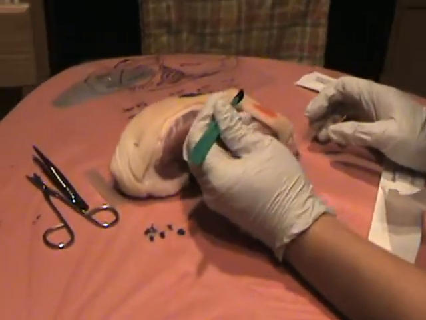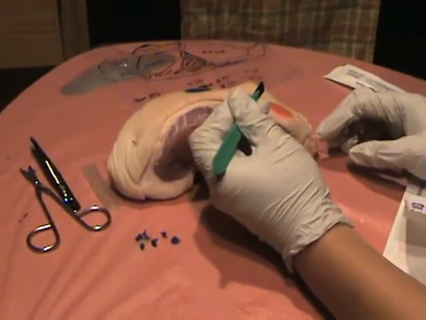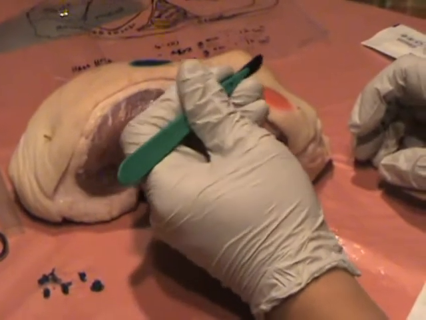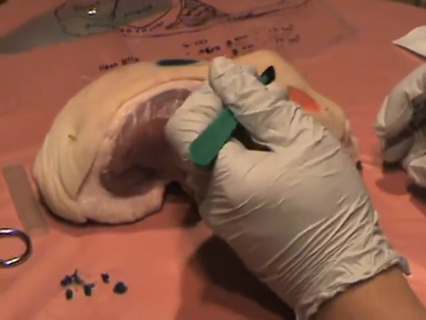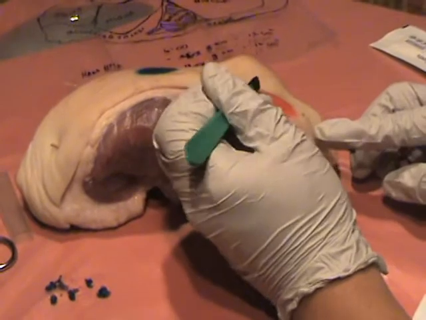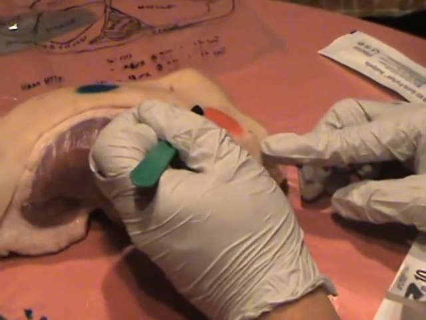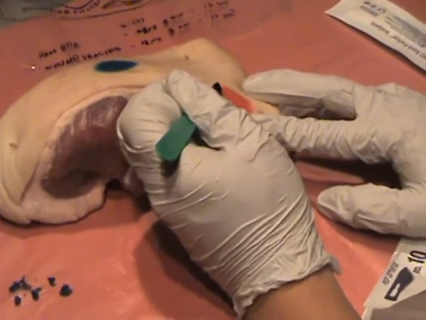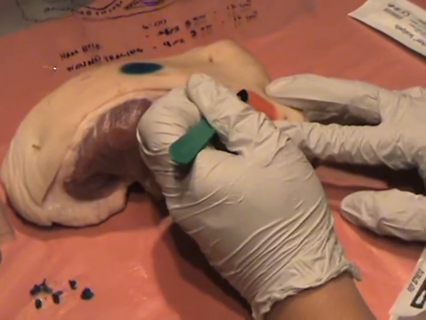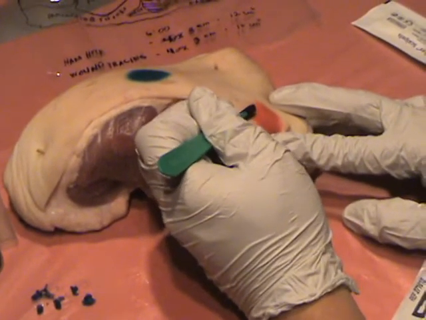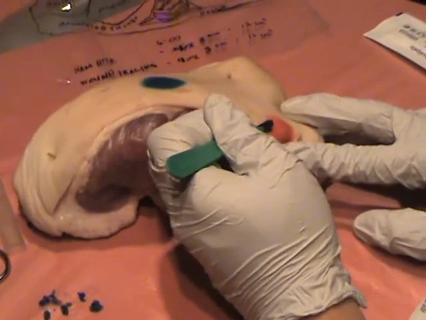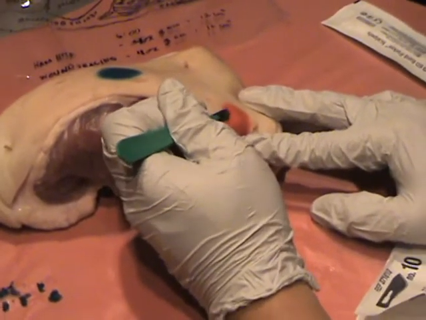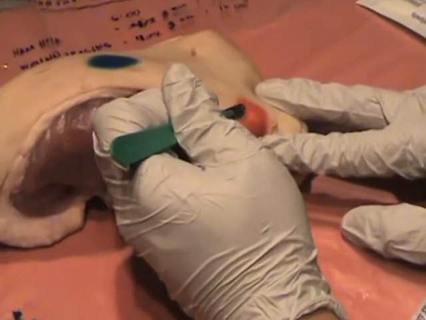Okay. So, and the motion will be like a saw. However, the motion will be coming from the fingers and the wrist, not from the elbow. So from here you can angulate it to start with. And then as you proceed, the direction should be parallel or flat against the callus.